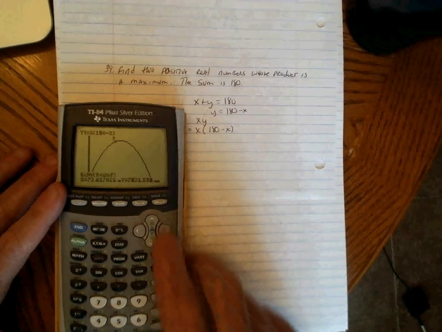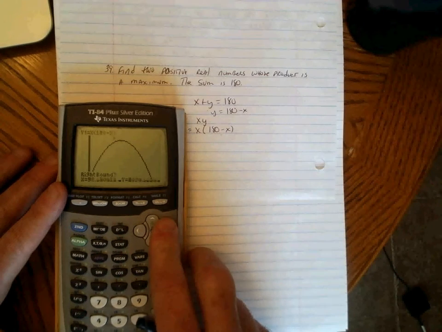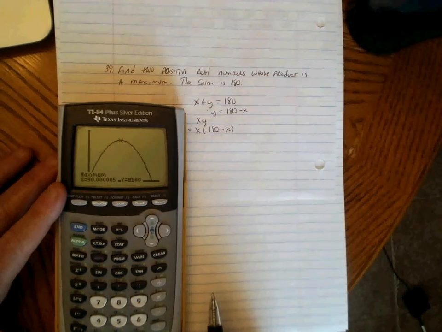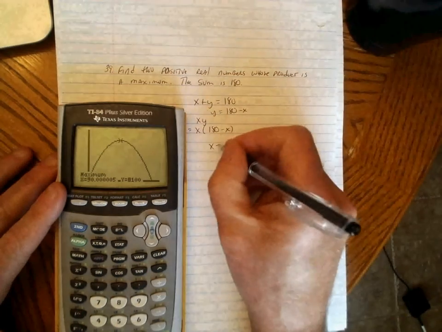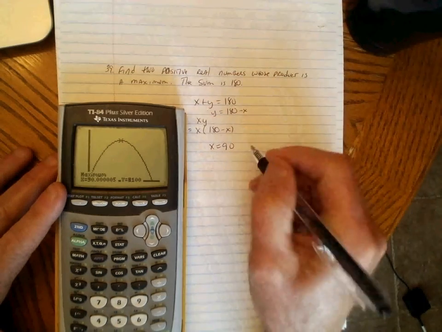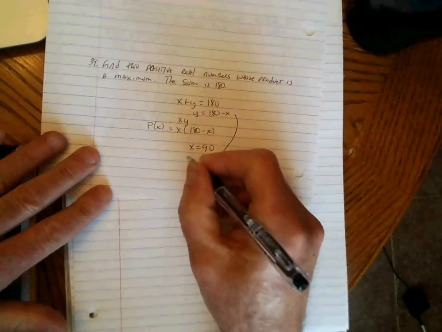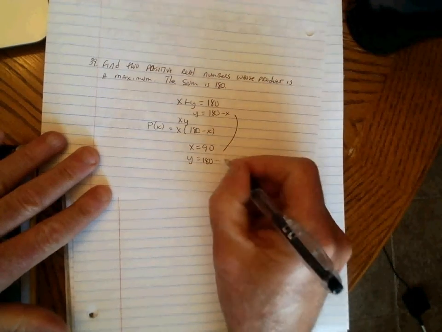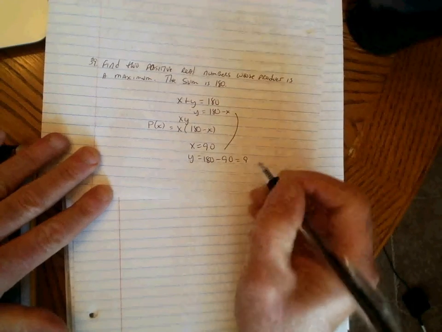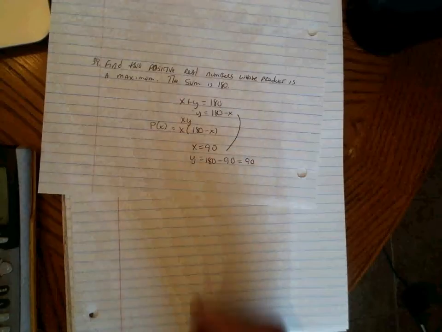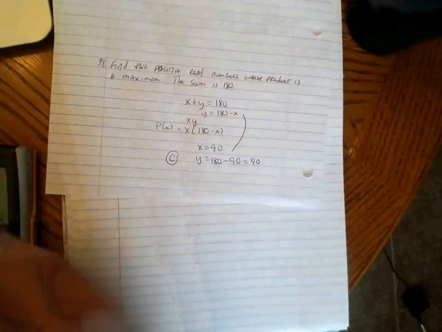Left bound on the left side of the top, right bound on the right side of the top. Tell it to guess, and we see that x equals 90. That means if we want to know what y is, we plug that in, and y equals 180 minus 90, or also 90. So 90 and 90 are my answers, and that's answer C on your review.